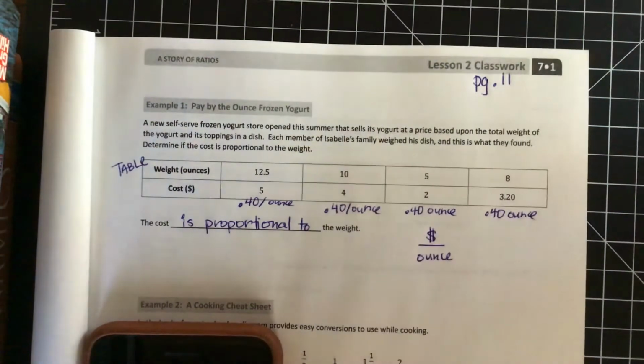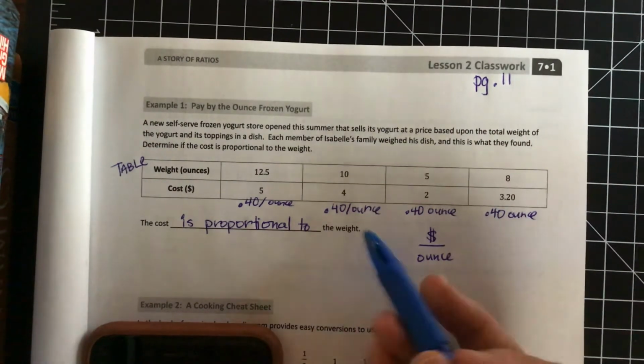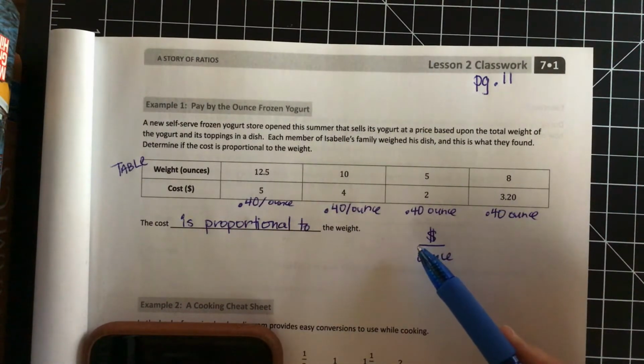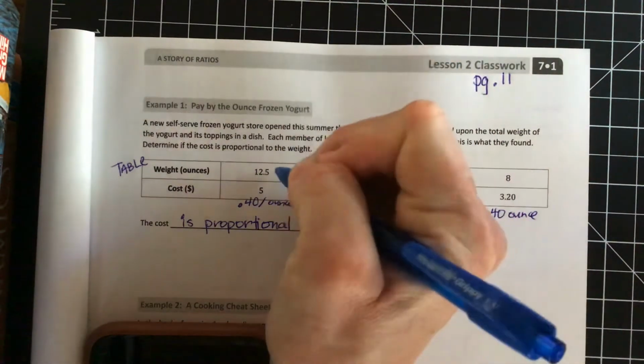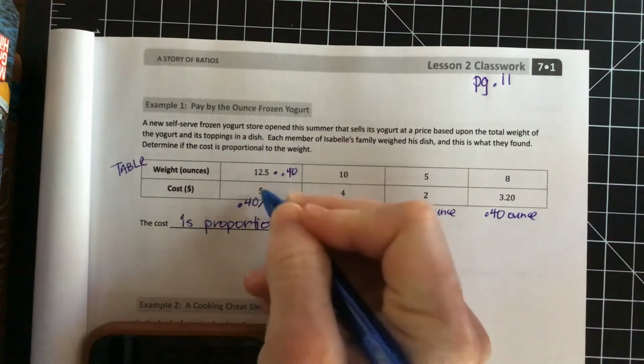Okay? And one of the things that I talked about at the very beginning was that if you multiply a constant times one of these, which in this case would be the number of ounces, so 12.5 times 40 cents, then you get that.